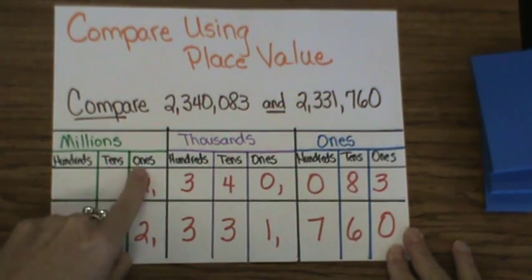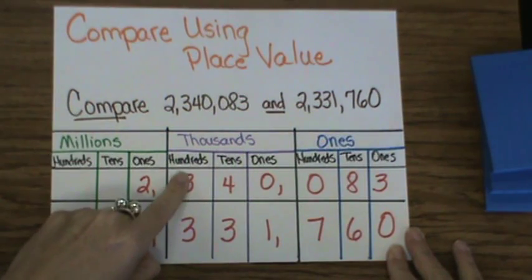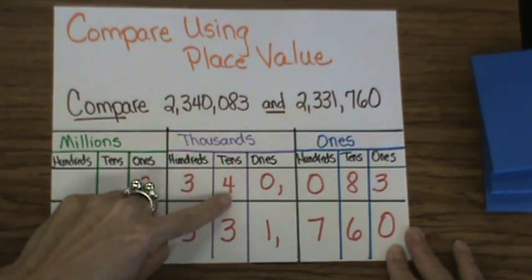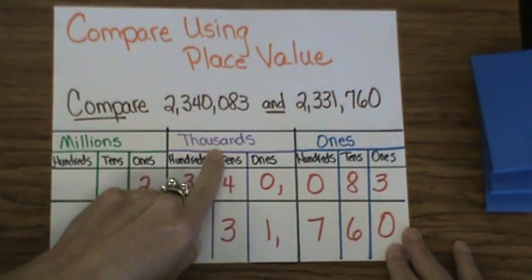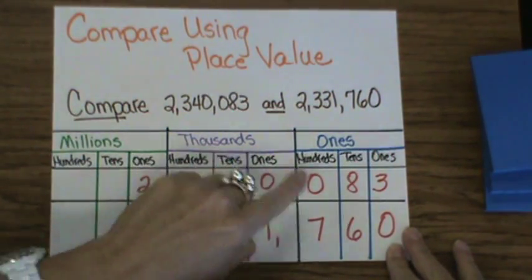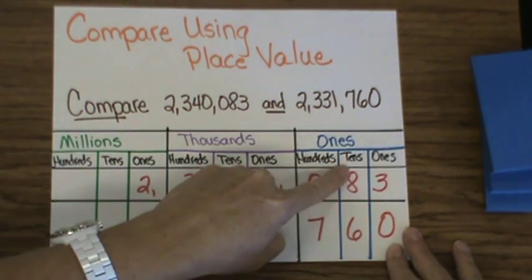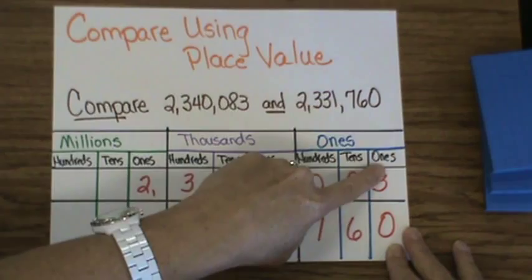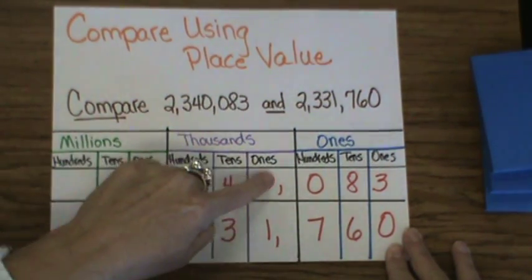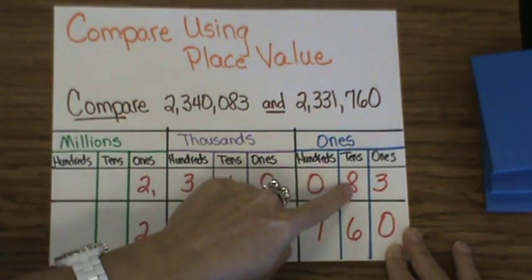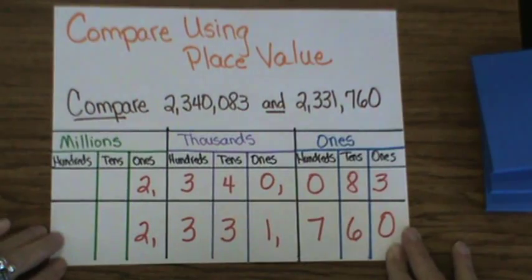I have 2 millions, 3 hundred thousands, 40 thousands, 0 hundreds, 80 ones, and 3 ones. So that's my number, 2,340,083. Remember those commas make me say the period name.